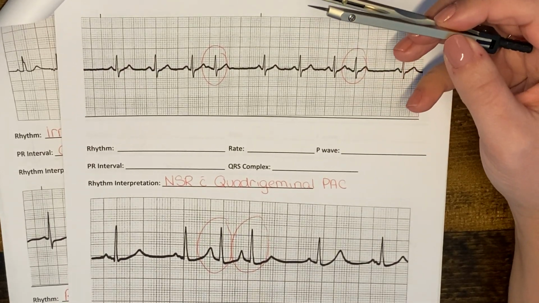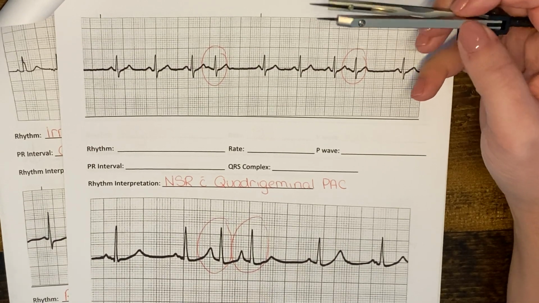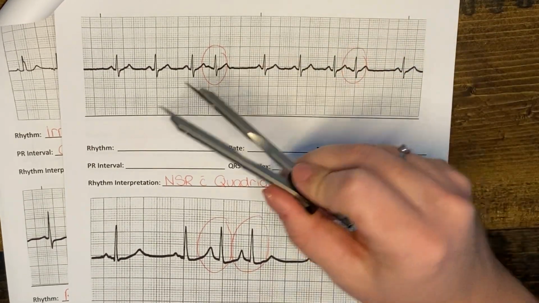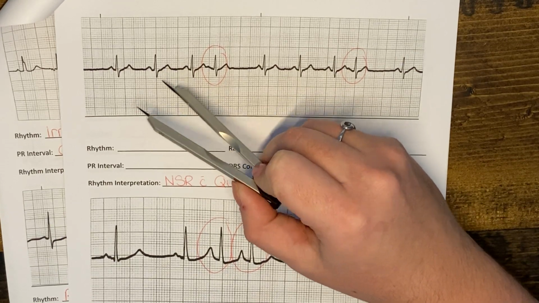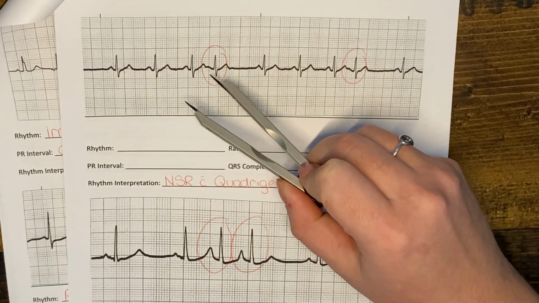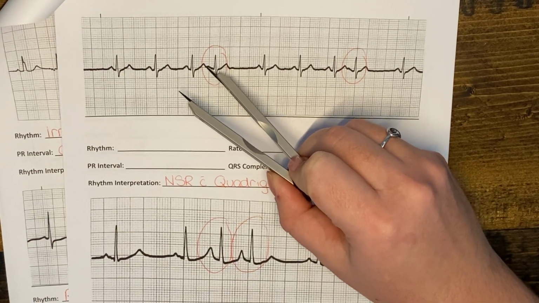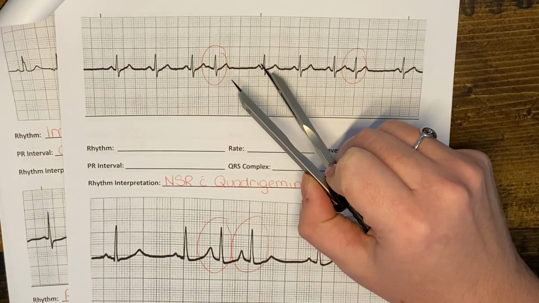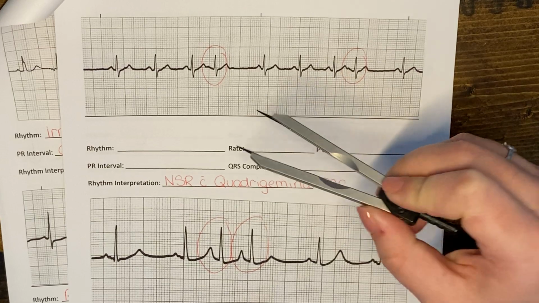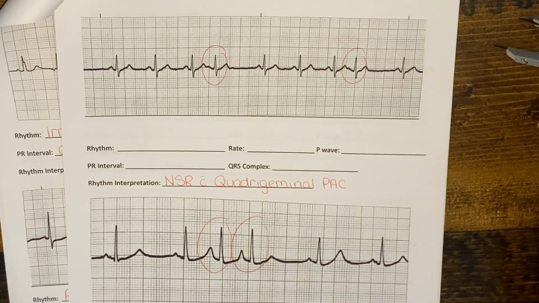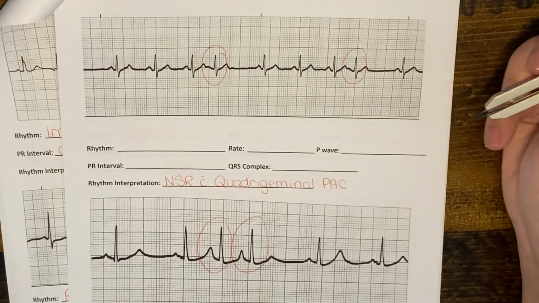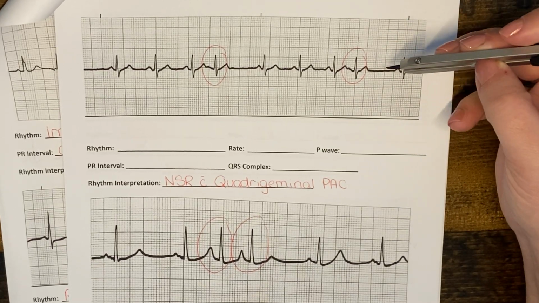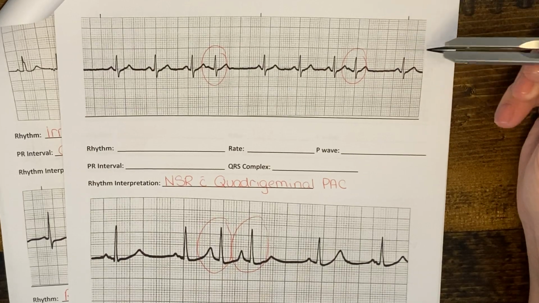So then when we look at our P waves, we're going to say that these are sinus waves because we have a smooth upright waveform with a QRS immediately following it. Even here, there is a P wave, but it just looks a little different. But all of the rest of these look the same. And we're going to have a normal PR interval and QRS complex. I'm not going to measure those because by now you should be able to properly identify those.